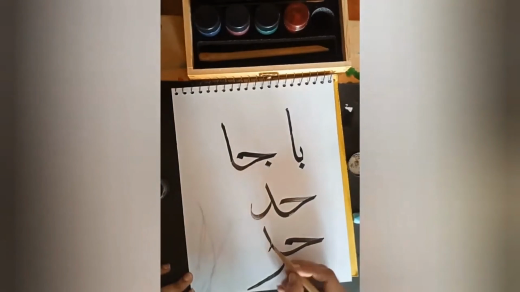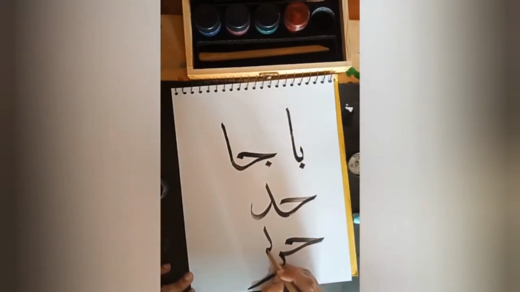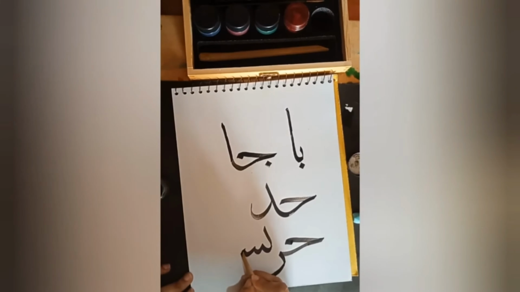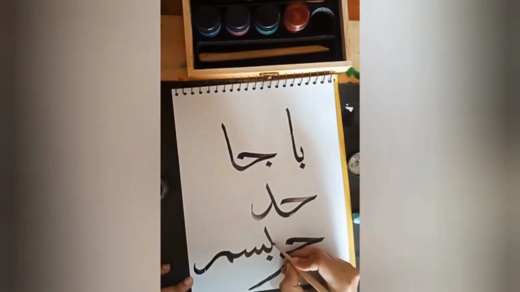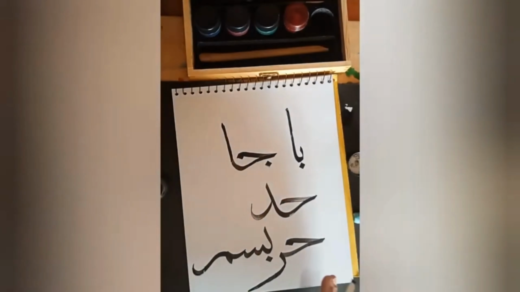Sin is also one of the letters that can connect to their left and right both. So here I am writing ba sin mim, bism. Look at the way sin has connected to its both sides. Similarly, ba can connect at its both sides. Jim can connect both sides.